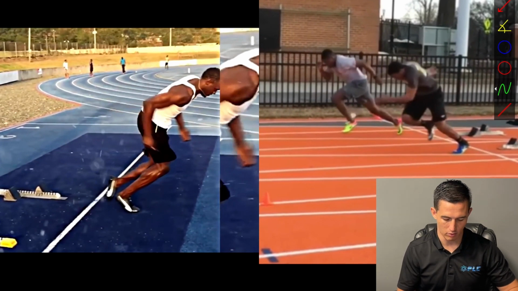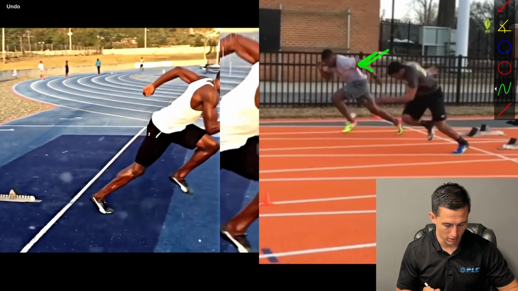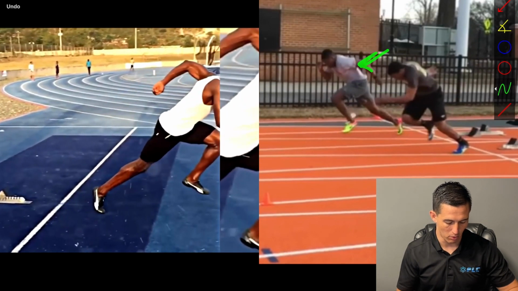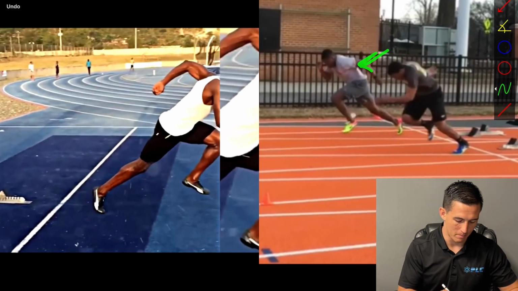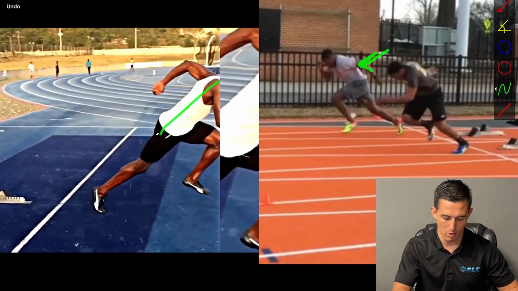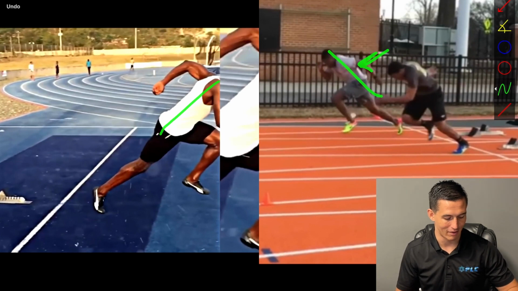One of the things Christian Coleman does a great job of is staying pretty low as he gets going. Usain Bolt does a good job of staying low as well, but he's a lot more upright within the spine. But notice how both of them are doing a great job of keeping a lot of length here.